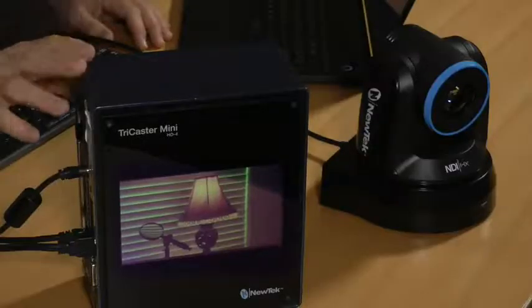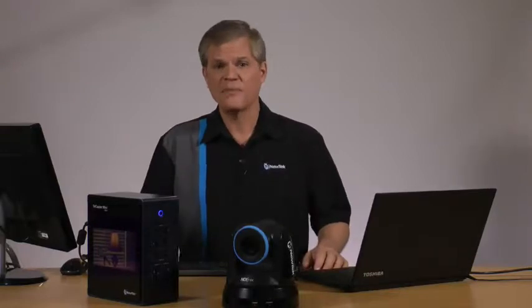There are two ways to power the camera. There's the included external power supply, or a single cable using a power over Ethernet injector. Now this is a 40-watt injector that can power the camera up to 100 meters or 328 feet.